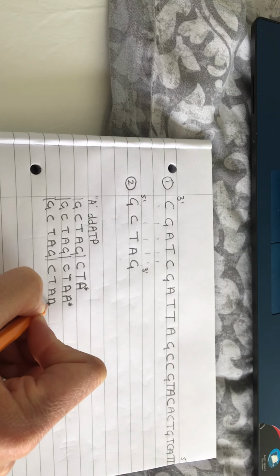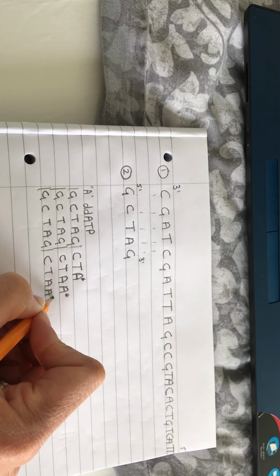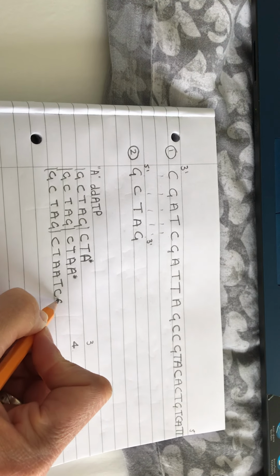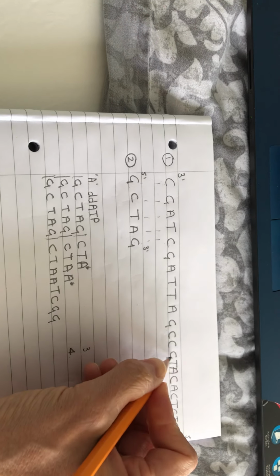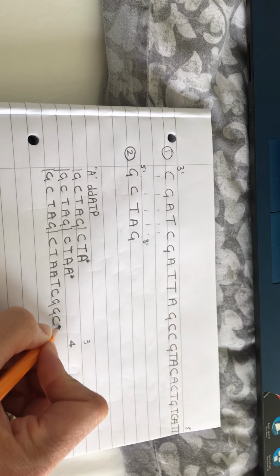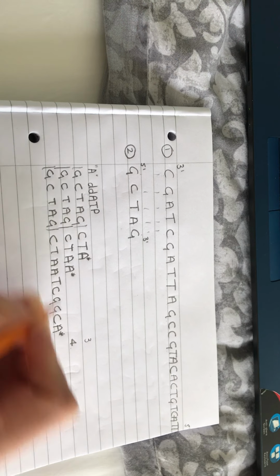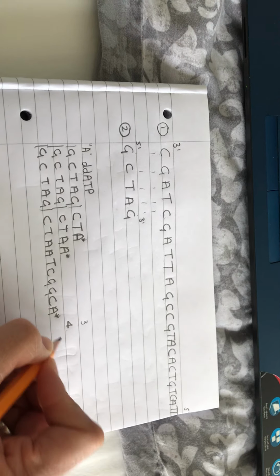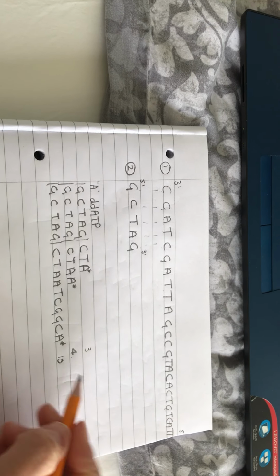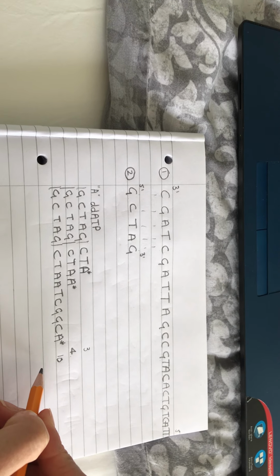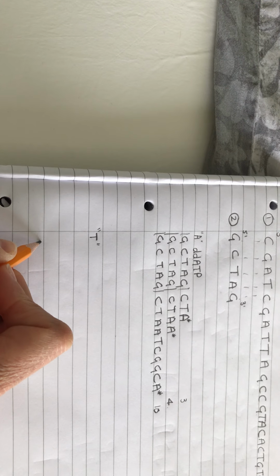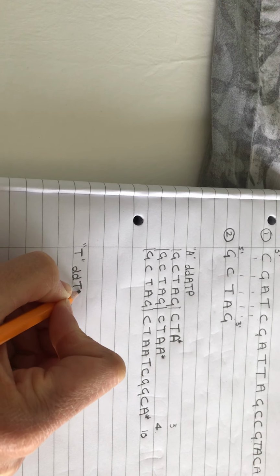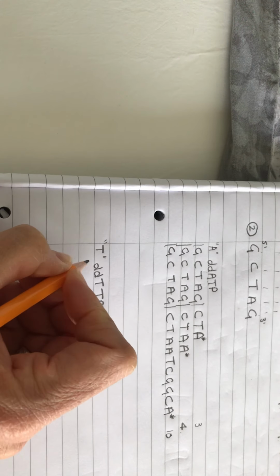Okay, I'm going to keep on going. Opposite this A comes a T, opposite this G comes a C, opposite this C comes a G, G, C. Now I've got my next A coming in. So I'm going to count this, 1, 2, 3, 4, 5, 6, 7, 8, 9, 10. I'm going to put a 10 there. I'll keep doing that for all of them for this sequence. Then I'm going to move on to my next one. Okay, so this is ddTTP. I do the same again.